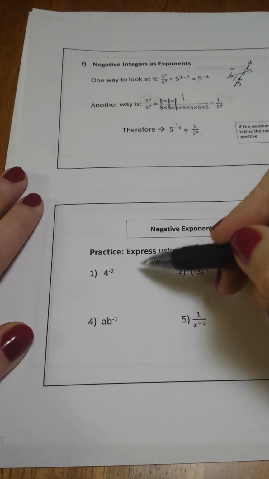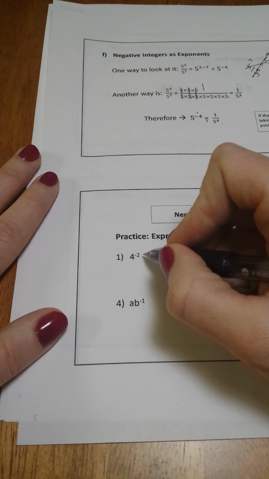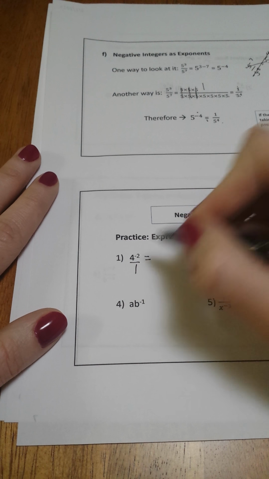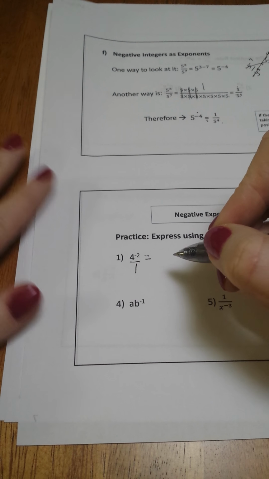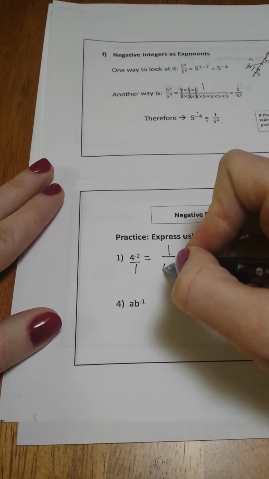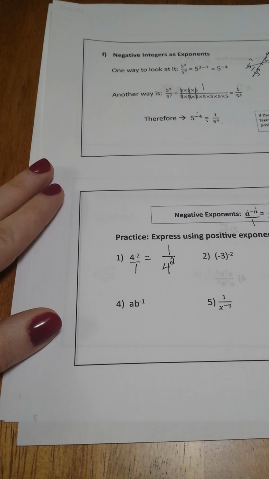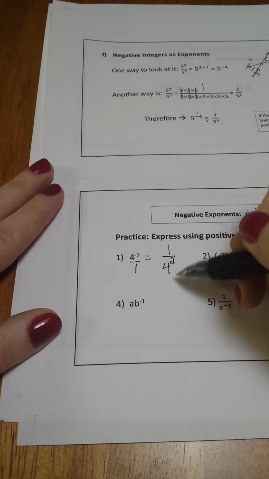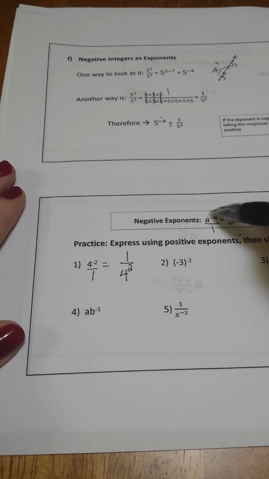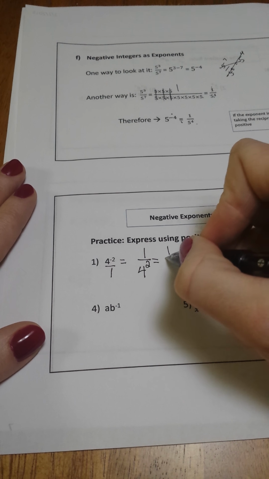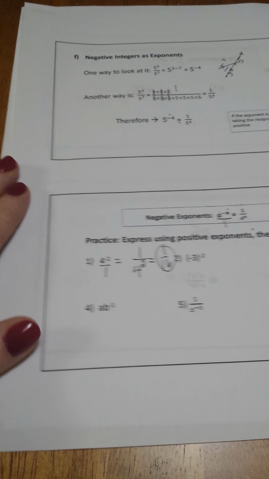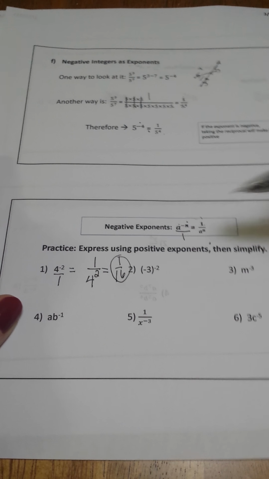So let's take a look here. We have 4 to the negative 2. If we want to think of that as 4 to the negative 2 over 1, since they don't write it as a fraction, we can write it as a fraction just by putting it over 1. If we flip it, then our exponent is going to become positive. 4 to the negative 2 is the same thing as 1 over 4 to the positive 2. It mirrors this rule up here: something to the negative exponent is equal to 1 over that same thing, except now our exponent is positive. 4 squared is just 16, so we'll simplify that all the way, considering it said express using positive exponents and then simplify.